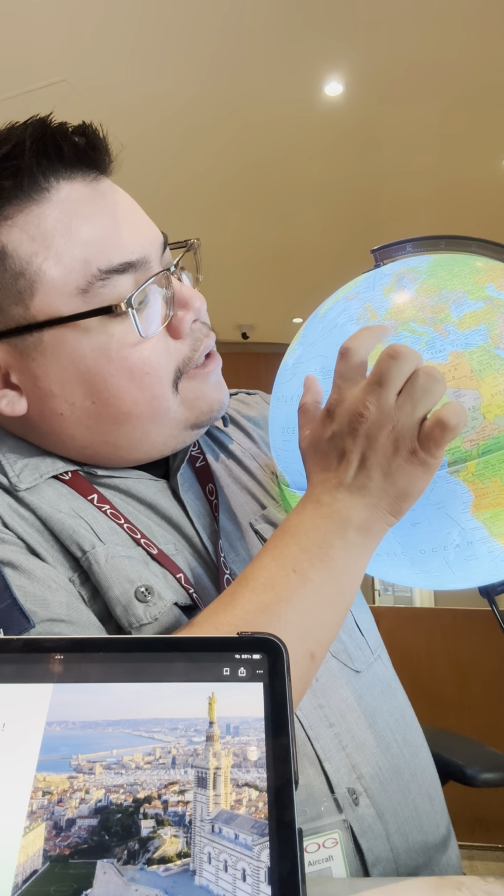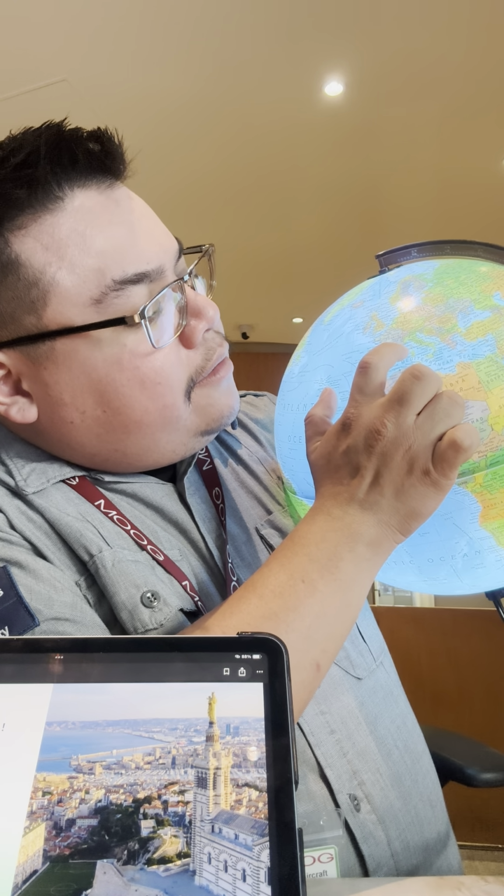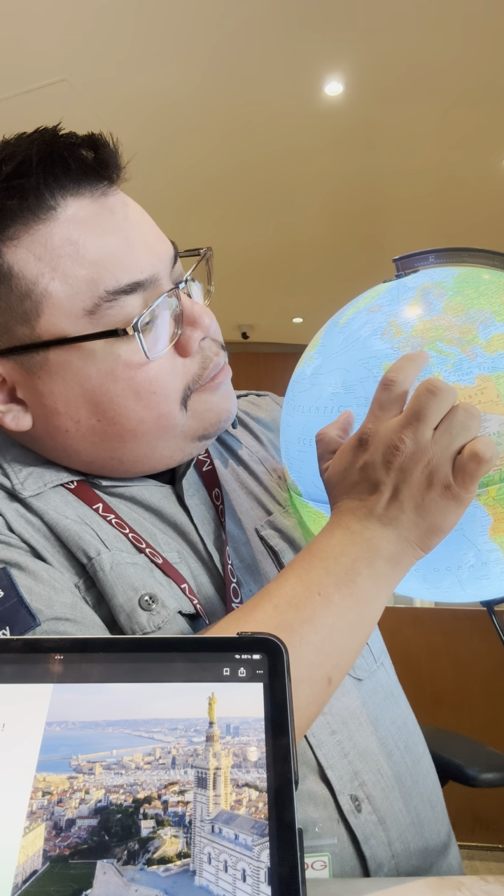And if you want to see it on the map, France is right here, Marseille is right here. So we're going to be going from Madrid up to Marseille right here. This is where we're going right here.